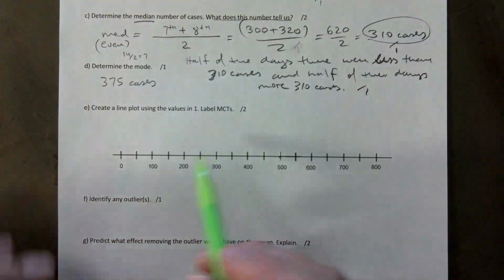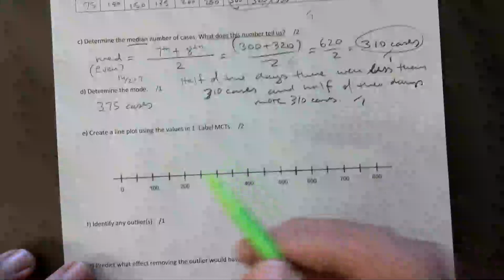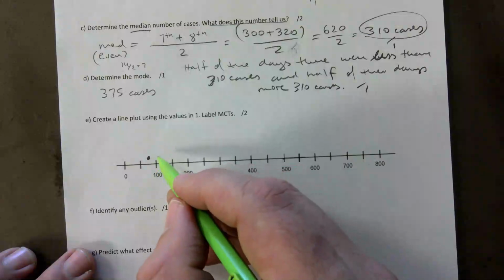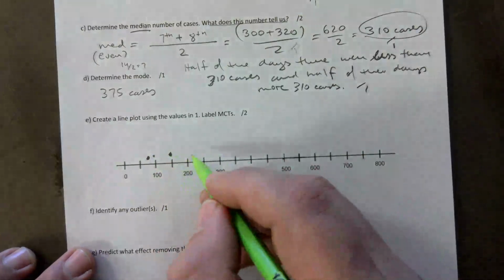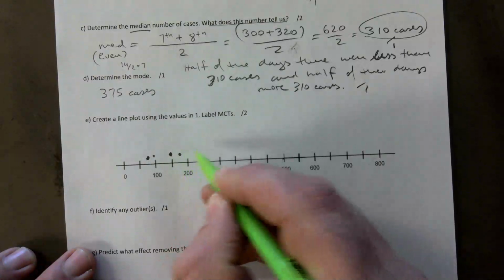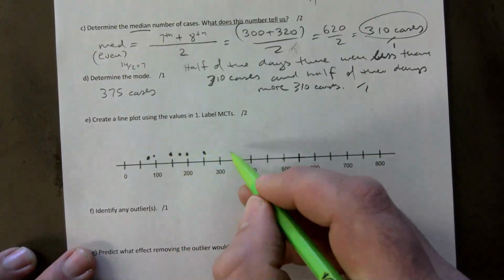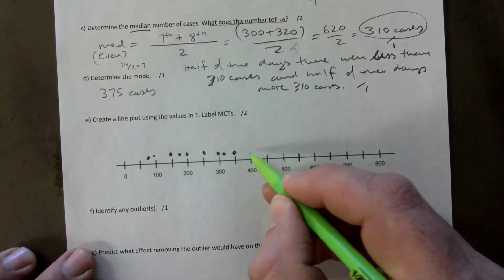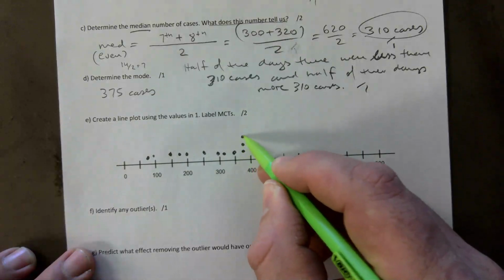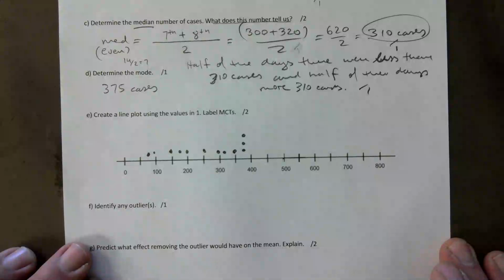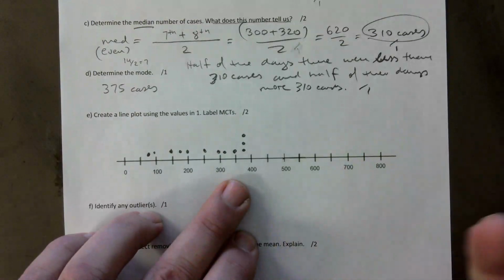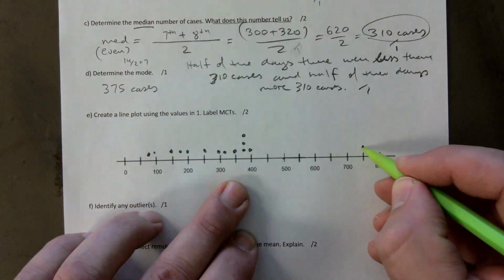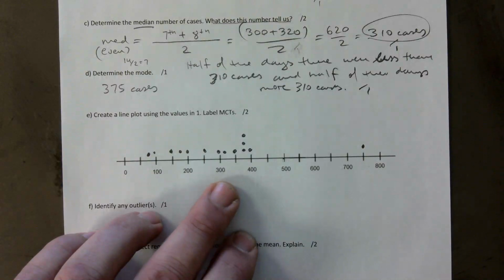For this one, you would take every single value in here and put a dot where it belongs. So this would be 75 here. Then we have 100, 150, 175, 200, 250, 300, and 320, 350, and then this 375 shows up 3 times. This is what you do when it's repeated. So if you want to write this down, consider this a lesson. 400, and then 750 is way out there.